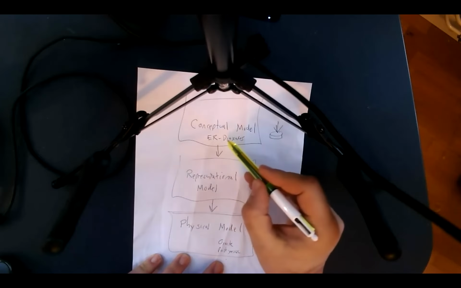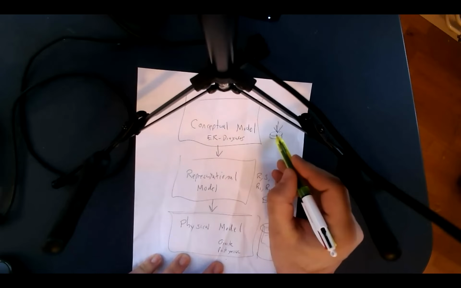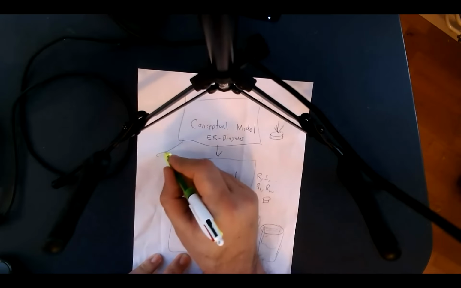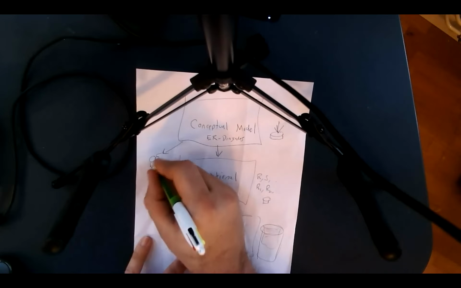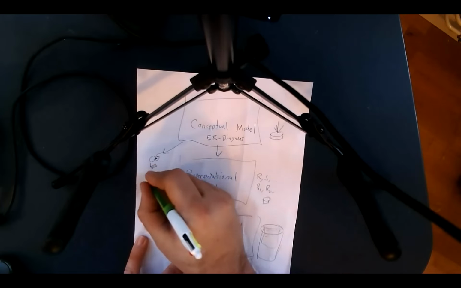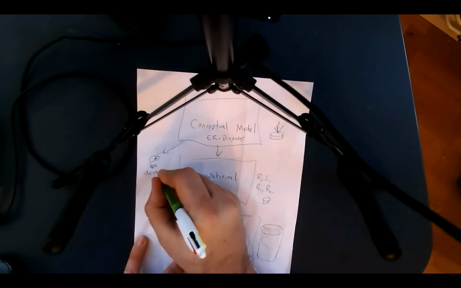So in principle, when we push the button, these ER diagrams could be knocked out to an object-oriented model. It could also knock them out to a document database model.